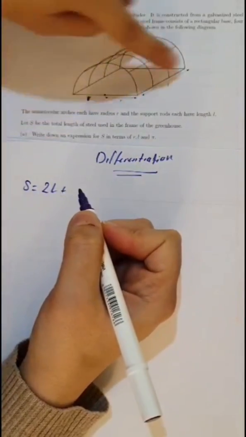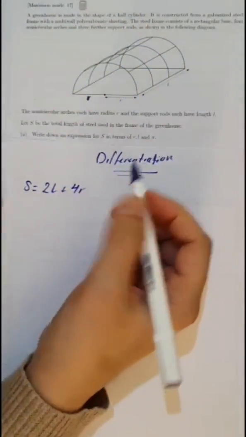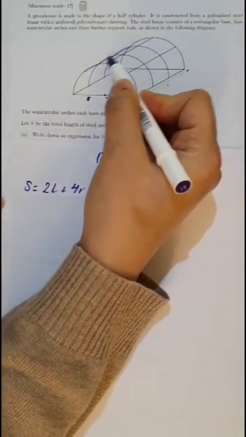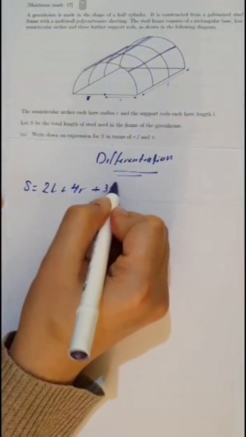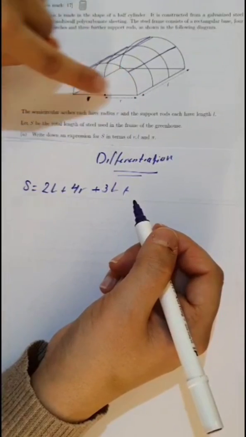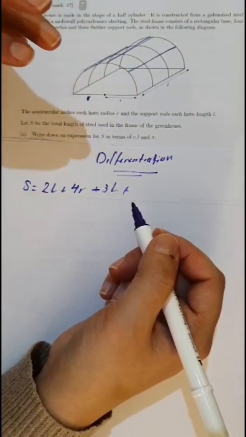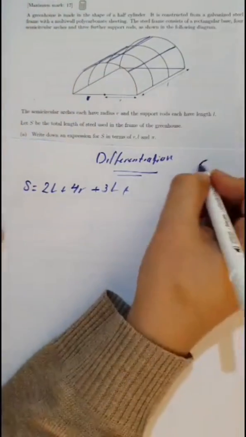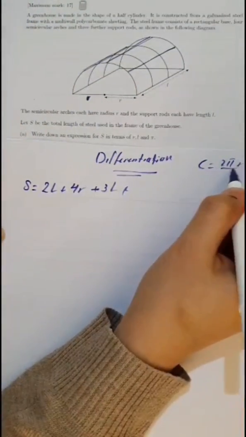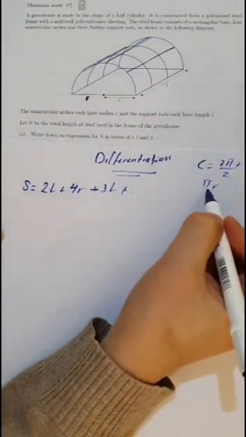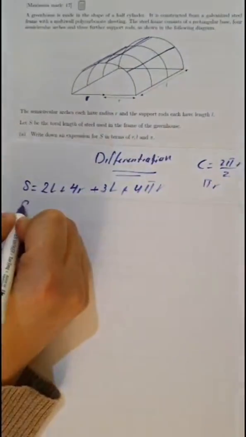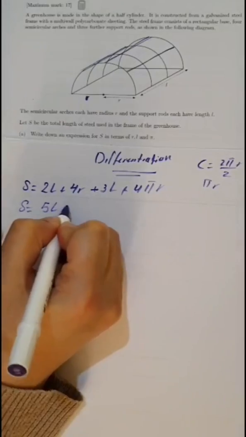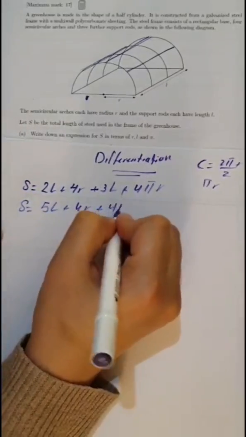We have 2 from L, so I'm going to say 2L, plus 4 from r, so I'm going to say it's 4r. Still, we have another L here. See if you can see this chord, and this one, and this one. So I'm going to say it's 3L, plus the half of the circle, which is this arc. If I find the circumference of the circle, C equals 2 pi r. Because I want half of this one, it will become pi r. So each arc will be 1 pi r. But because we have 4 arcs, I'm going to count it as 4 pi r. If I simplify it more, I'm going to get 5L plus 4r plus 4 pi r.